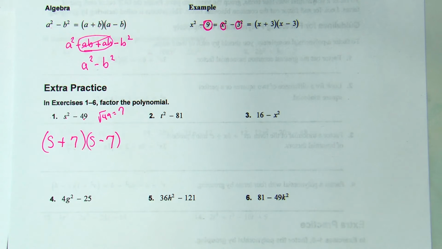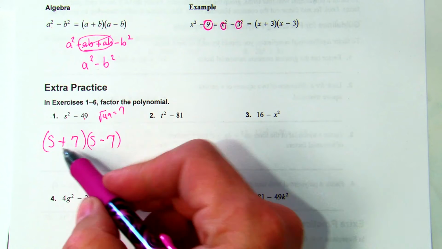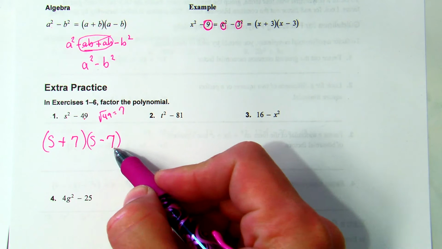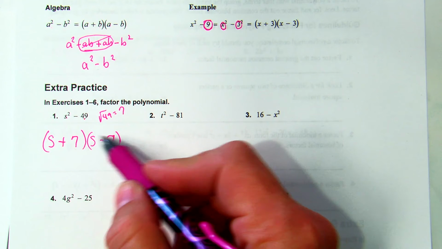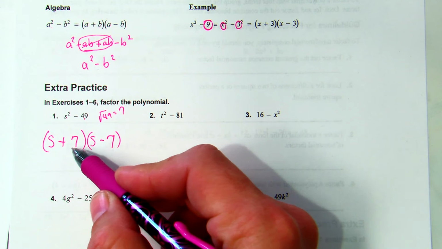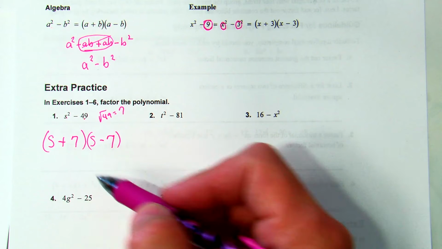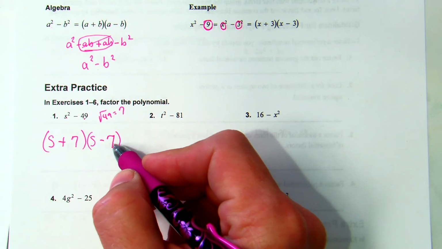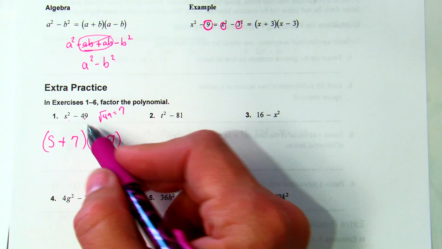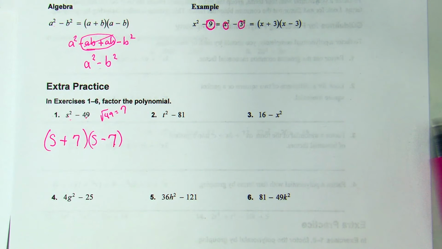Does that make sense? What we're doing there, this is a difference of two squares. We have a plus version and a minus version of s and 7. If we multiply those together, again, that middle term, I would have a positive 7s and a negative 7s, and they just cancel. So it just leaves me with the square of the s minus the square of the 7, s squared minus 49.